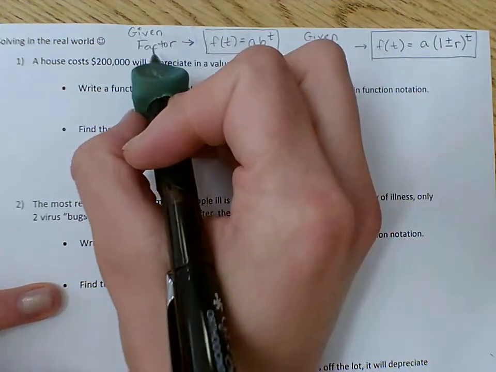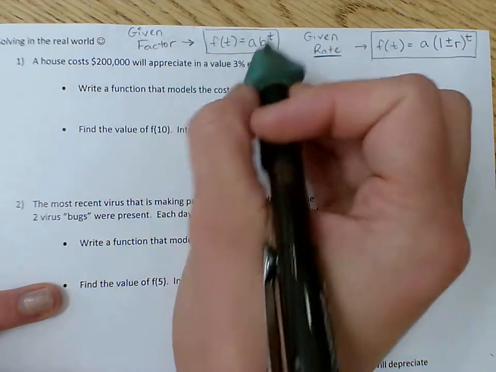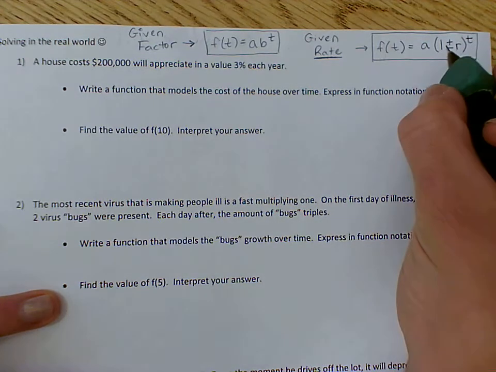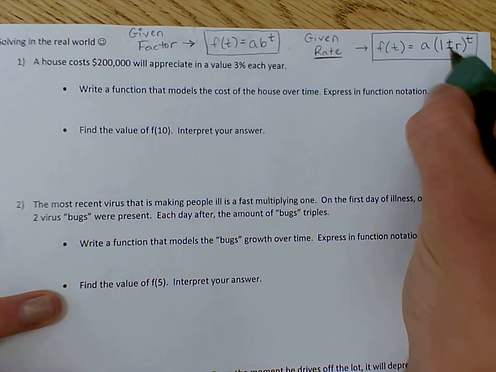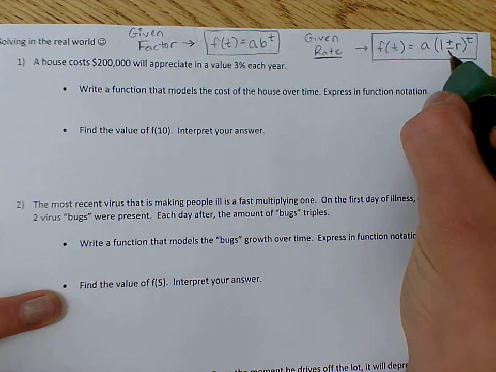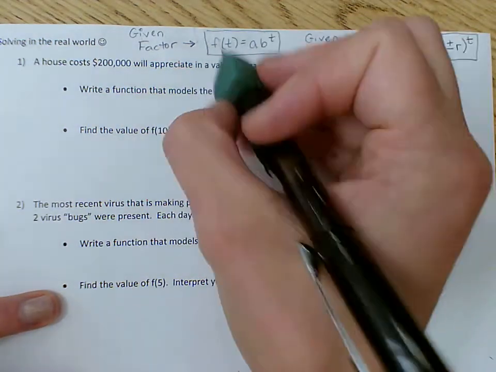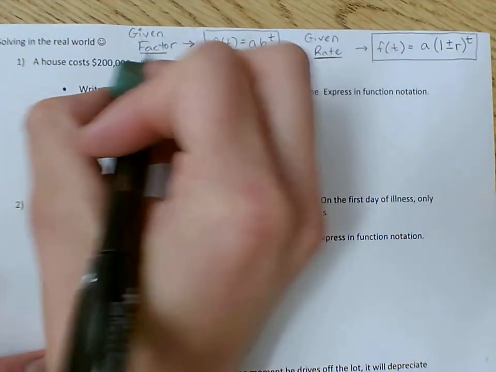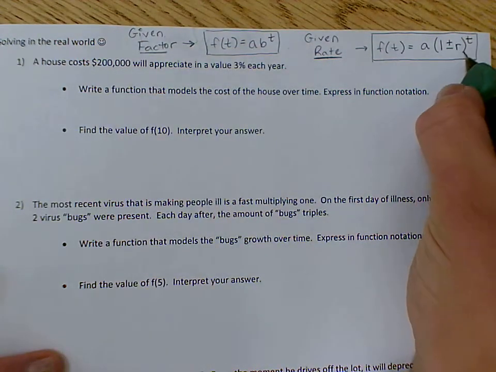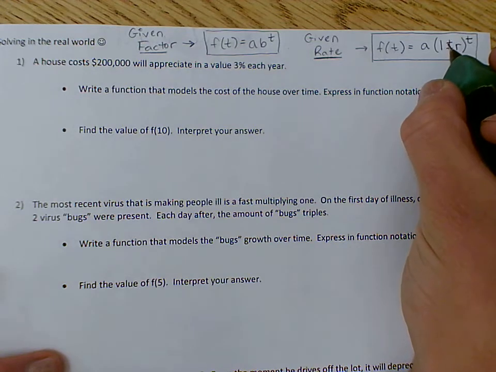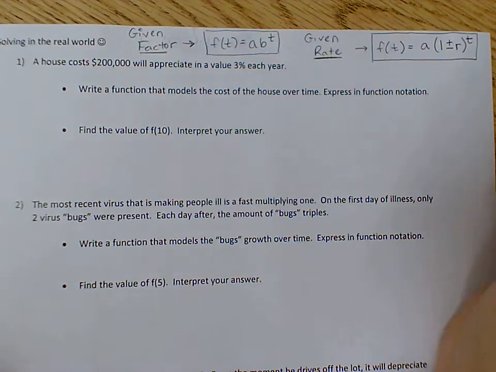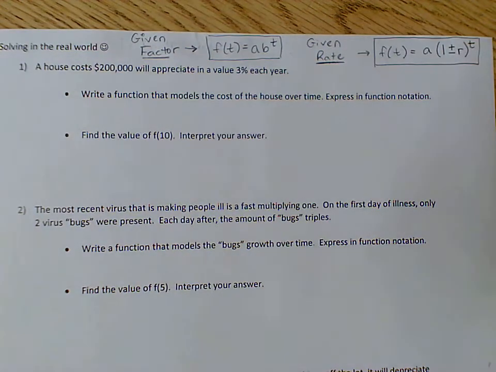And so if you're given the factor, you use the regular exponential equation, standard form. If you're given the rate, that's where you had to do this 1 plus or minus the rate so that you could do the problem like this one, okay? And so just don't forget, if you're given the factor, use the regular equation. If you're given the rate, you have to do that 1, and if it's a growth, you'd add it, or if it's a decay, you would subtract it, okay? So let's work through some problems, setting up equations and solving so you can get practice with that.